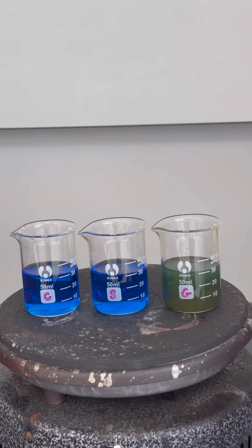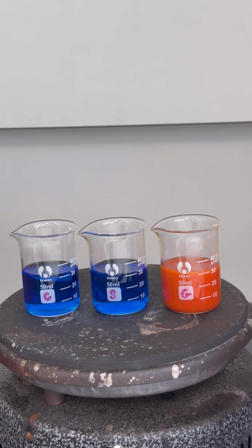The tartratocuprate complex oxidizes the aldehyde to a carboxylate anion, reducing the cupric ions in the complex to cuprous ions. This results in the precipitation of red copper(I) oxide, indicating a positive result for reducing sugars.